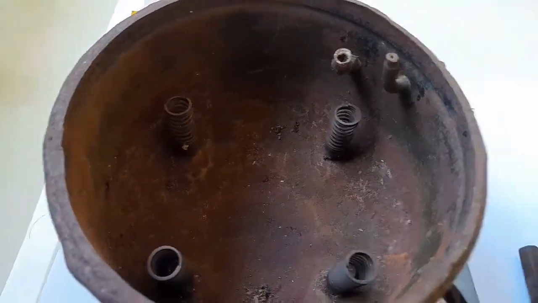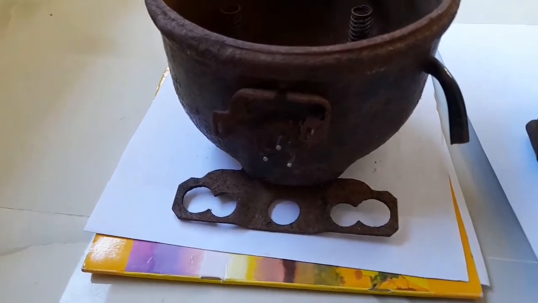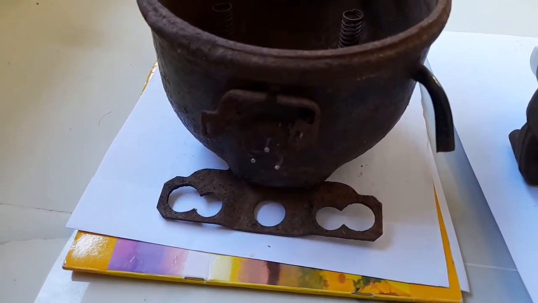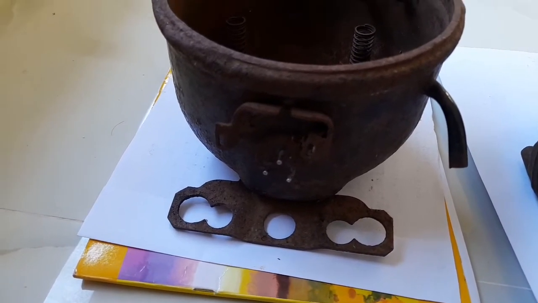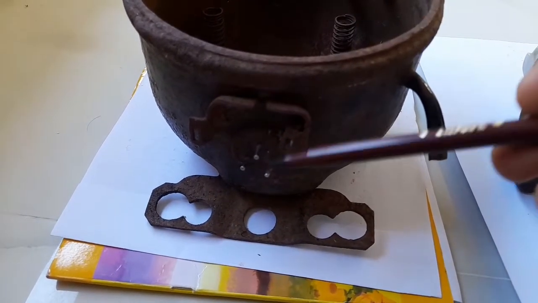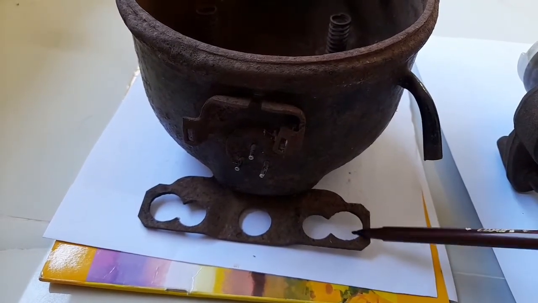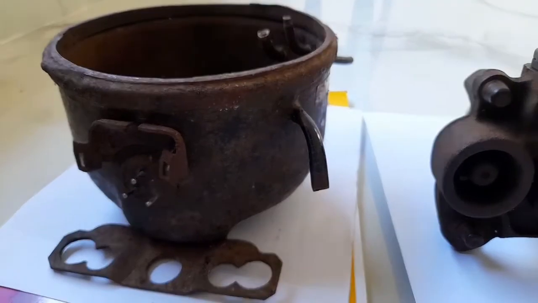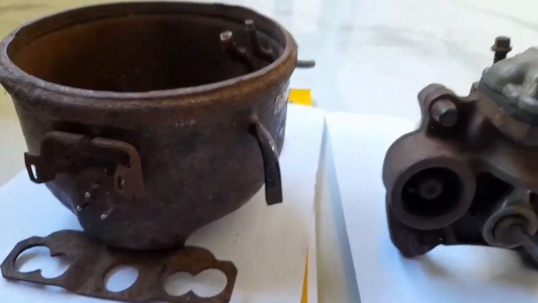Then there are three terminals here for common, starting and running, and onto these terminals are fitted the relay and the OLP. This is nothing but the base of the compressor, or it can be called the leg of the compressor.